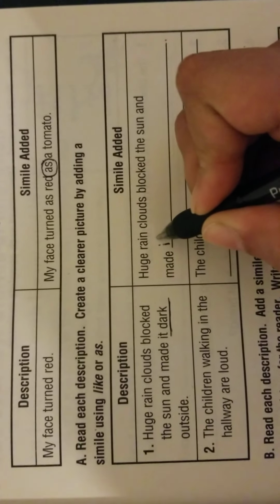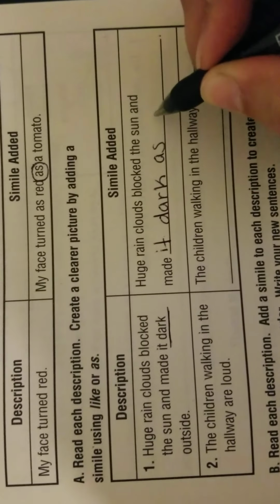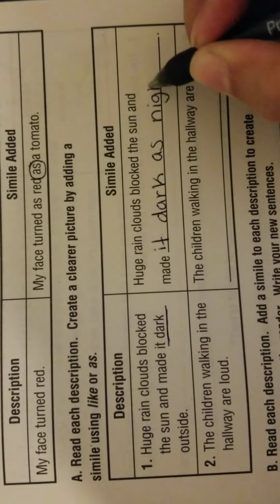Made it dark as night outside. Okay, so same thing, clouds and night are not the same, but we can use the word as and compare them in a simile, using the word as.